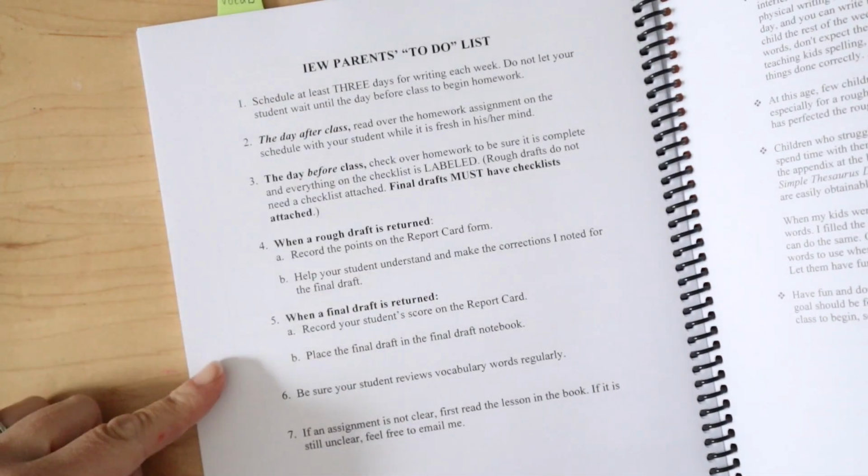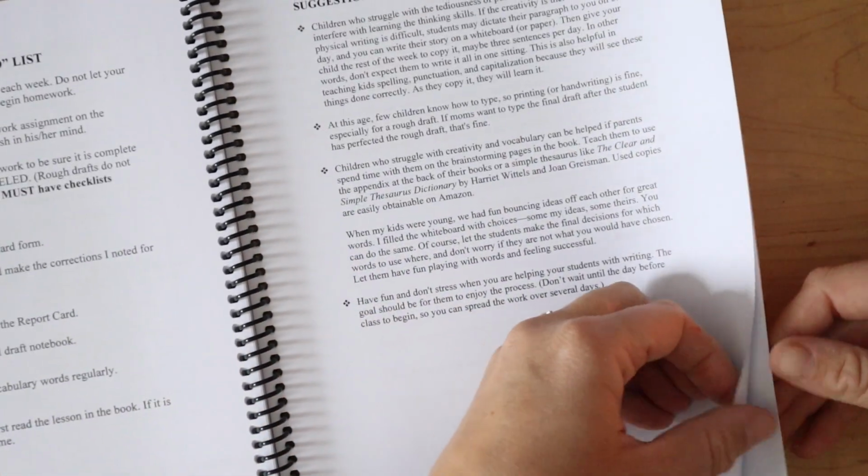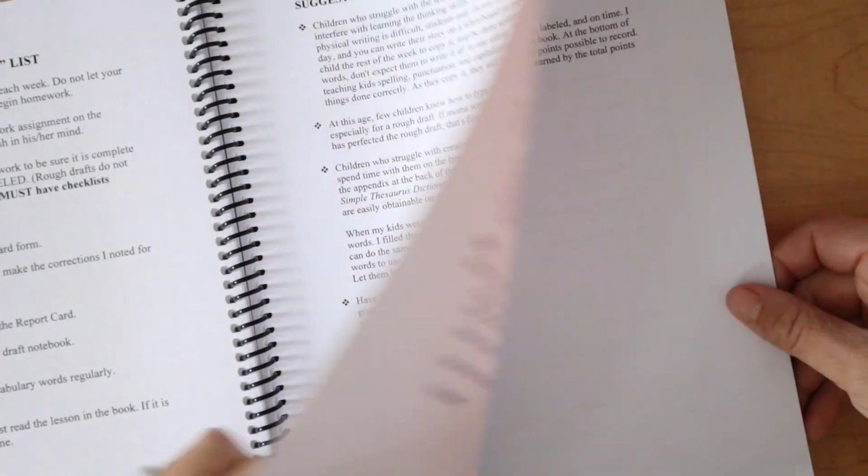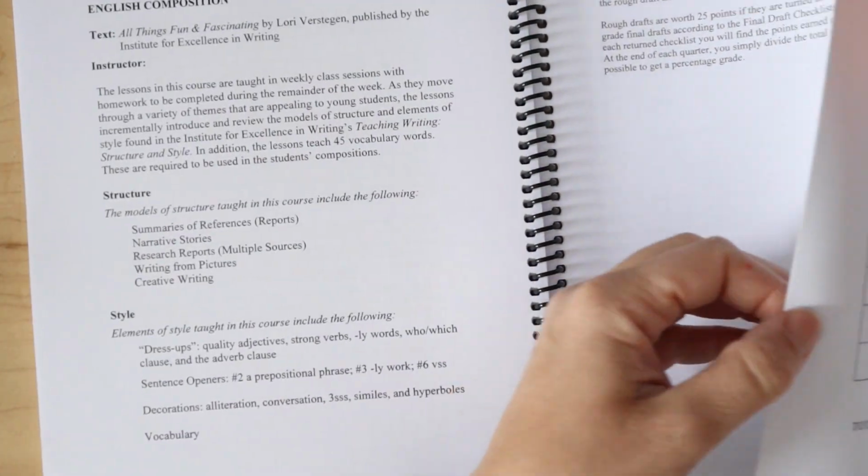IEW parents to-do list, suggestions for helping young students, English composition.